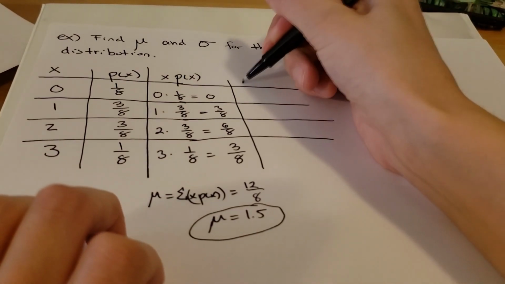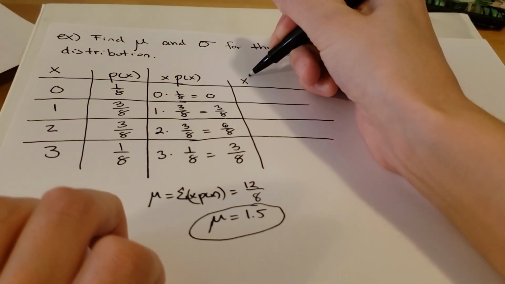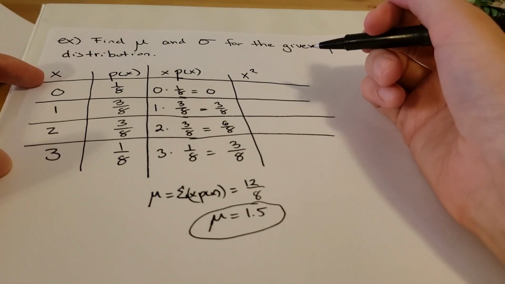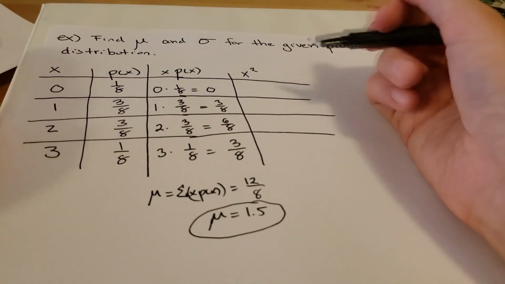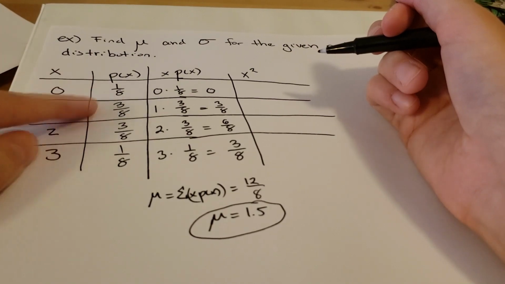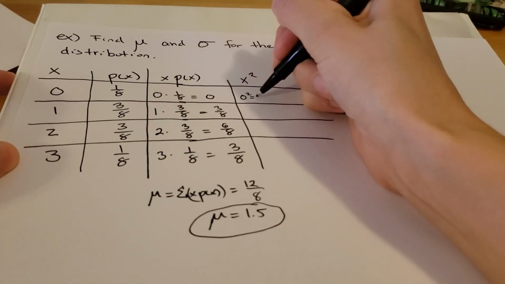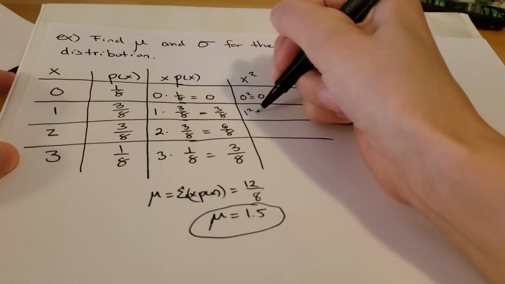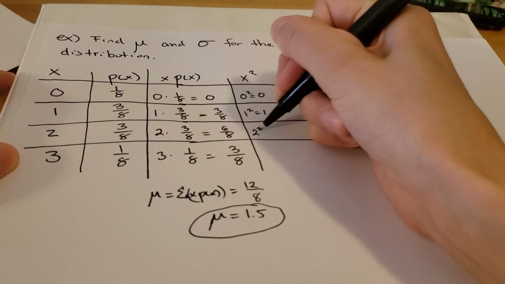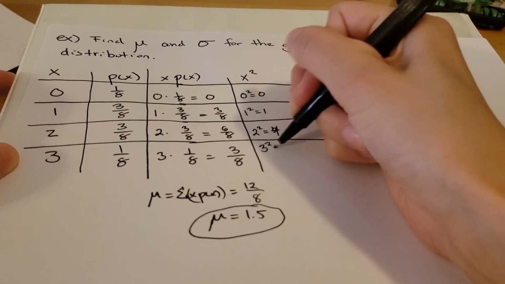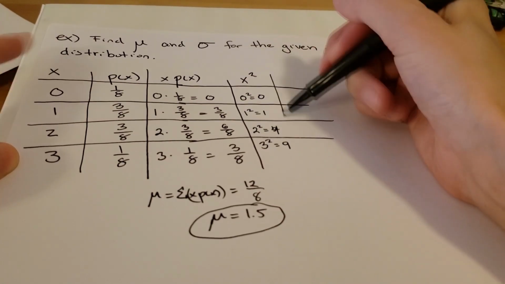Okay, so we'll make now a column for x squared, where we take each x value over here, square it, and then multiply it by its associated probability. So we have 0 squared is 0, 1 squared is 1, 2 squared is 4, and 3 squared is 9.